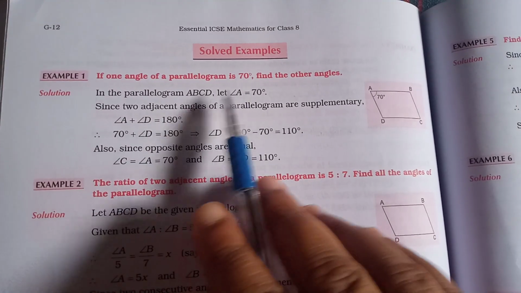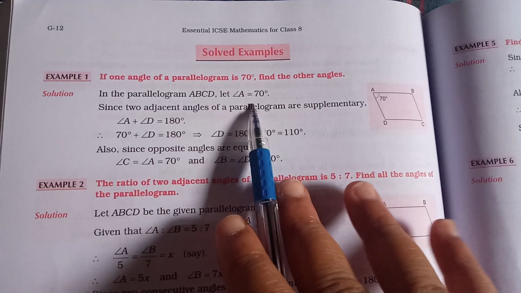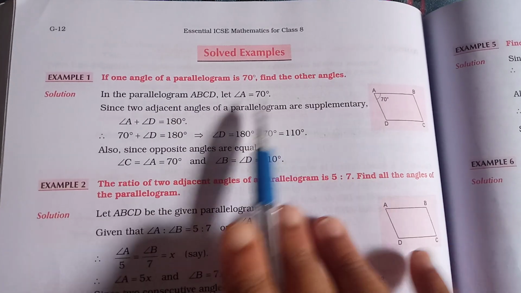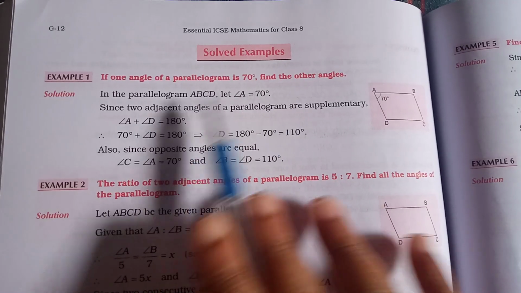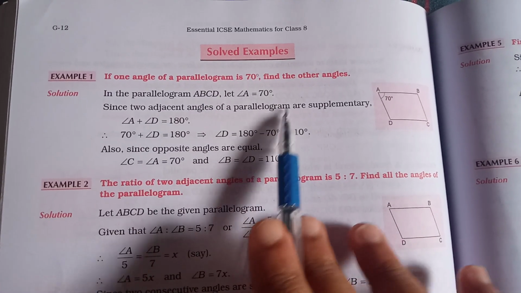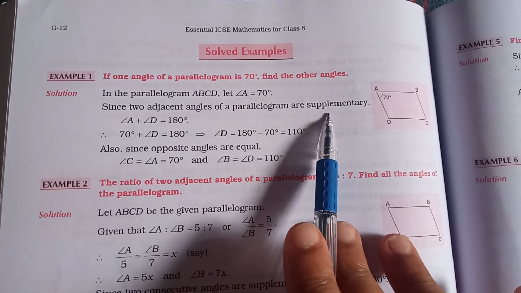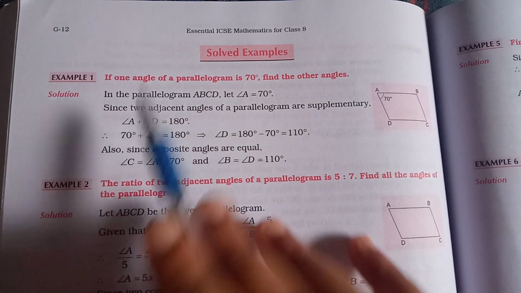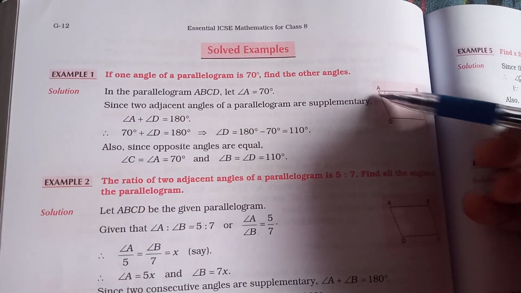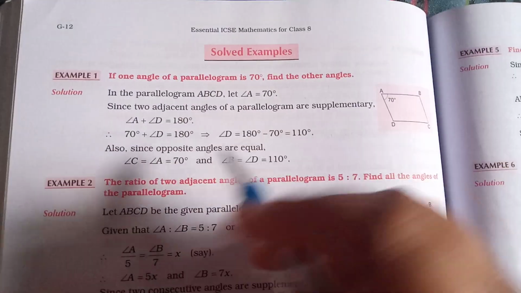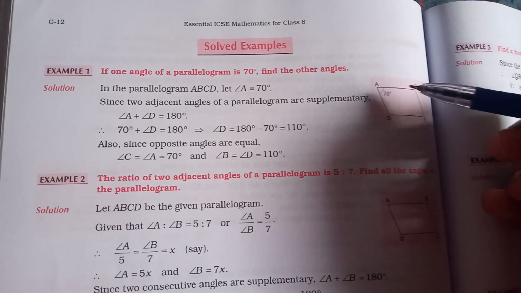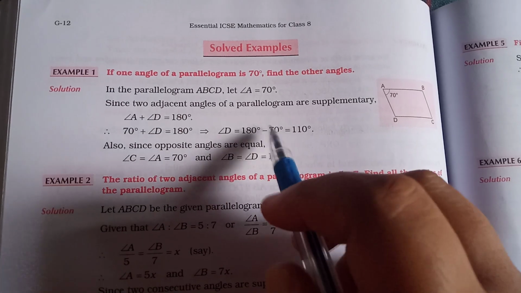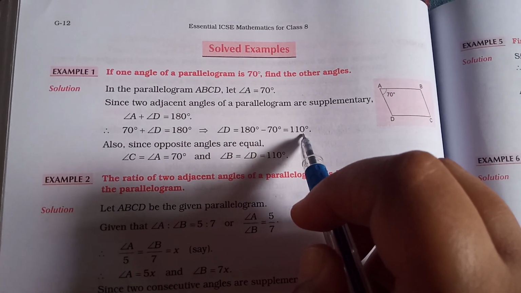So in a parallelogram ABCD, suppose we have taken A is 70, you can take any of B, C, D, but here we have taken A is 70. Since two adjacent angles of a parallelogram are supplementary, their sum is 180 degrees. Adjacent angles like A and D, and A and B, you can start from any. A plus D is equal to 180, so D is equal to 180 minus 70, that is 110 degrees.